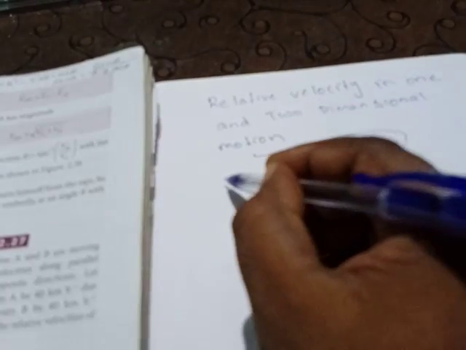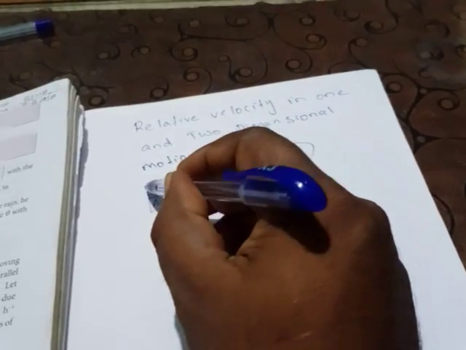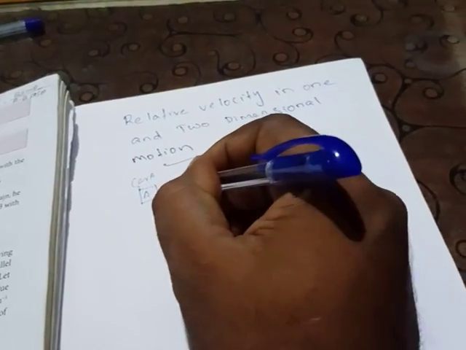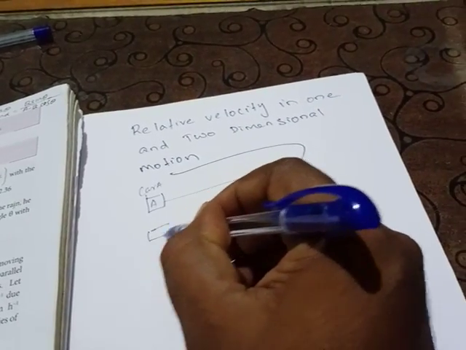So here, your car is moving on that bypass road, call it car A, on the same track.